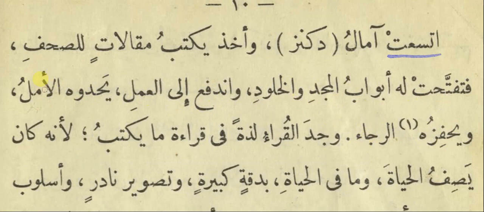Hope is more remote, or something is not as close or possible as raja. So in that sense he's using both. Here يحفزه is to encourage him or egg him on. This raja or expectation is a motivating force for him.